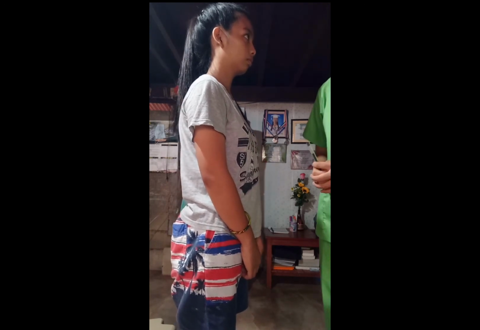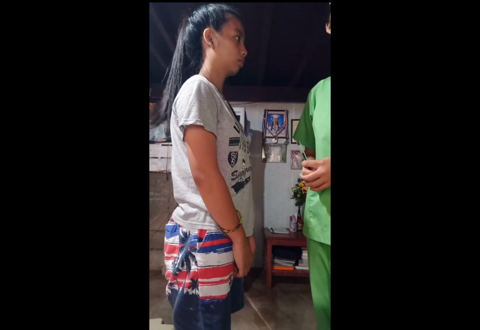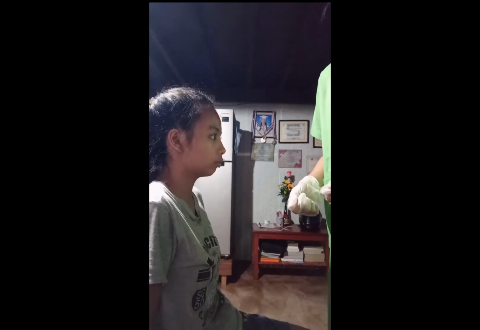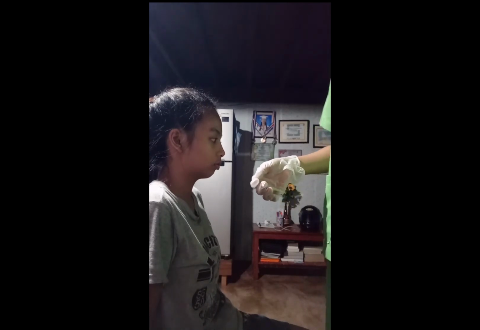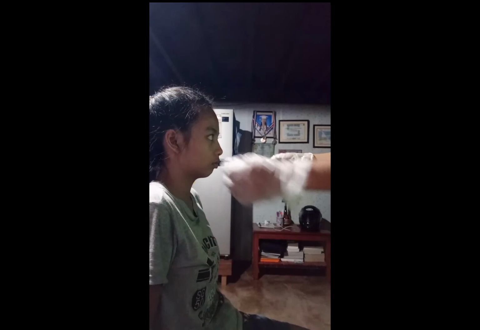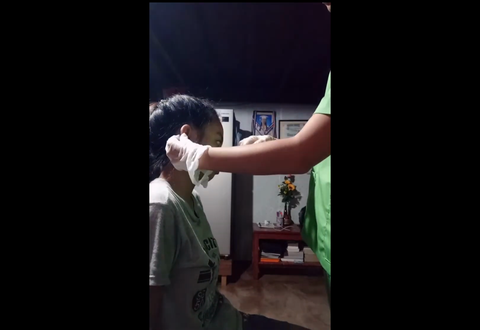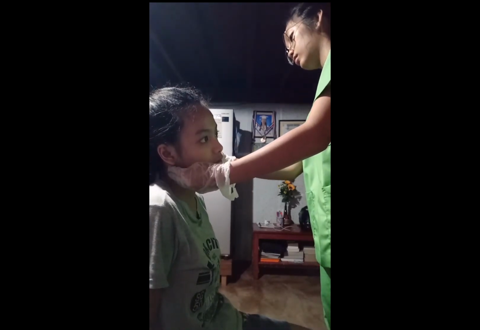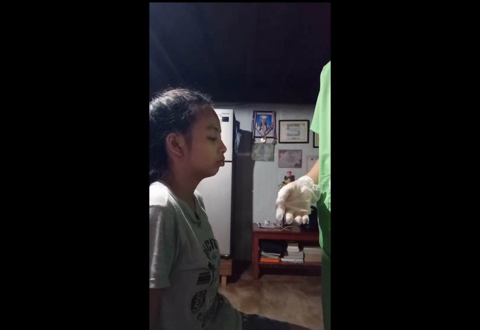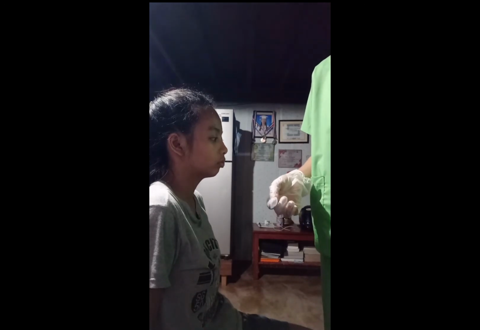So, the patient's visual field is 180 degrees, which is normal. Next is we're going to assess your ears, ma'am. Inspect the auricles of the ear for parallelism, size, position, appearance, and skin color. Auricles are symmetrical and have the same color as the facial skin.